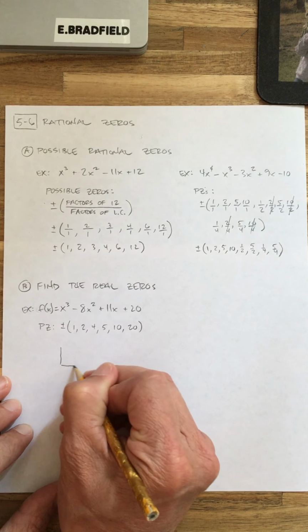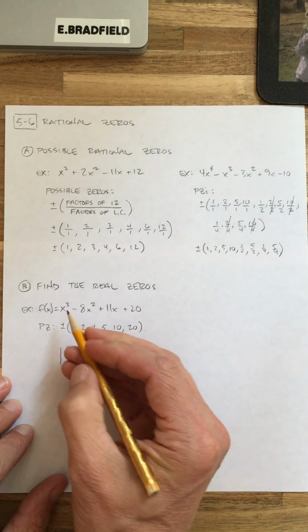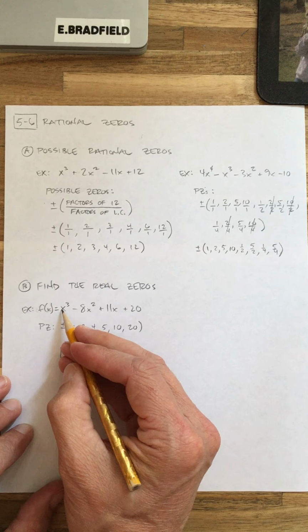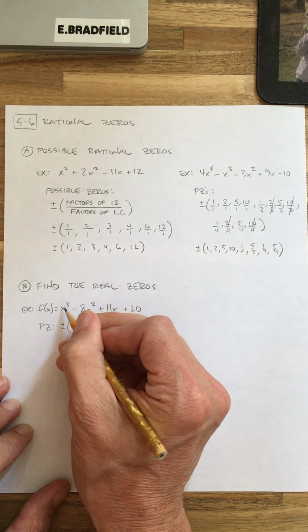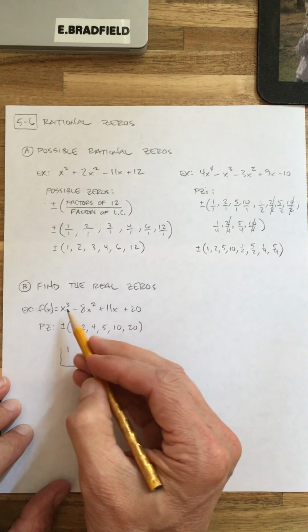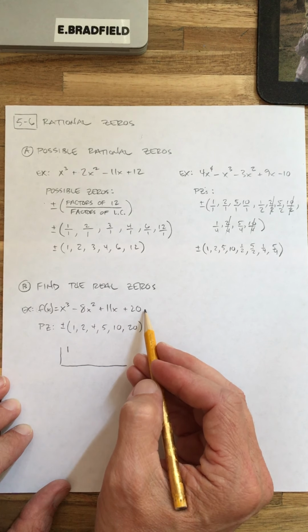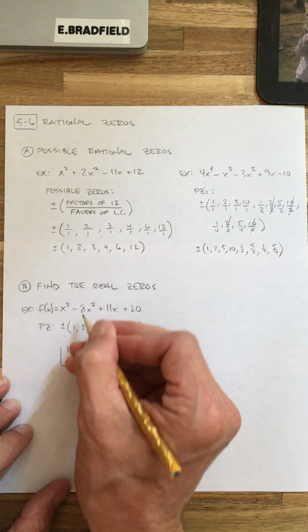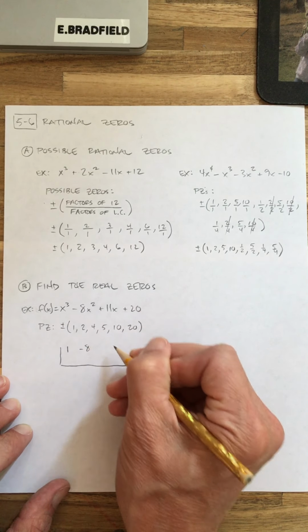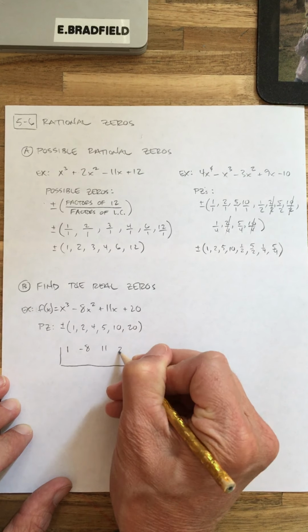Let's do our synthetic division. Okay. All right. Our leading coefficient is 1. Okay, so that's x cubed and x squared. Just double check to make sure it goes down in order. X cubed, x squared, x to the first, and x to the 0. So it goes in order. So 1, then -8, then positive 11, and then positive 20, okay?